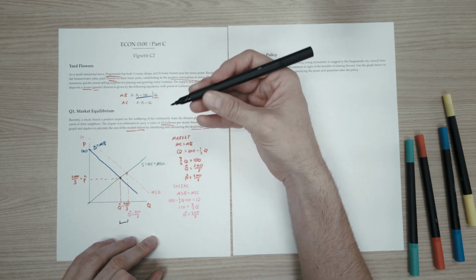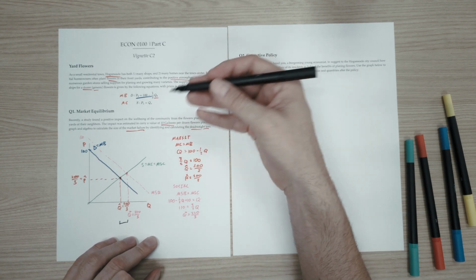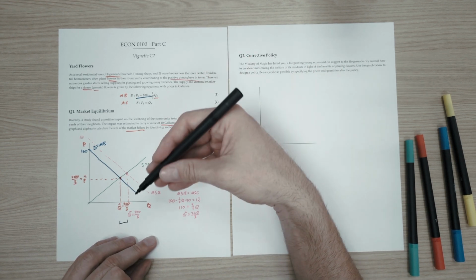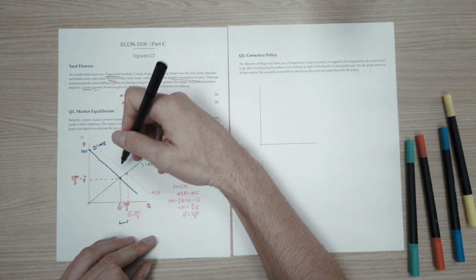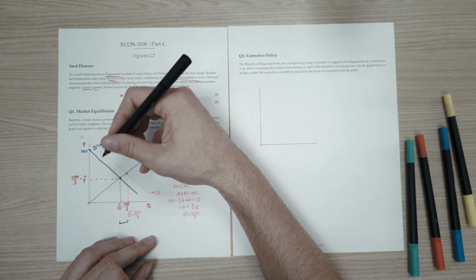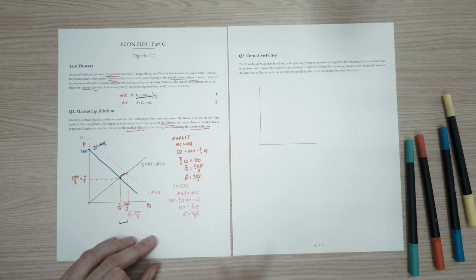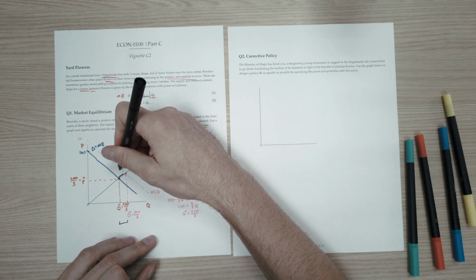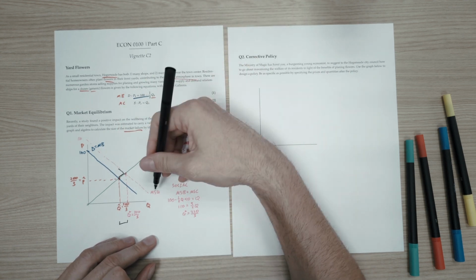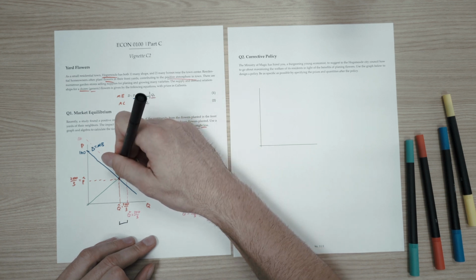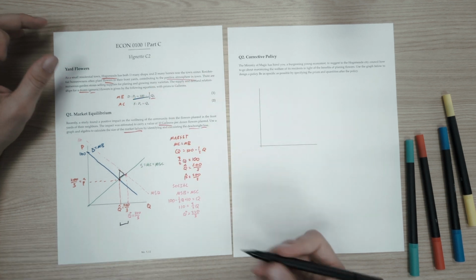So then we think about the extra benefits that we would get if we were to produce a little bit more. So we know that the costs are represented by this thing, and we know the benefits are represented by this benefit curve. So our deadweight loss is going to be this area.